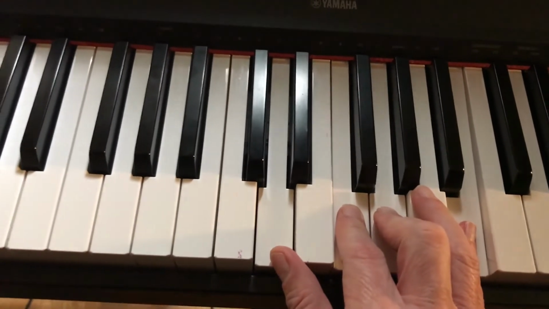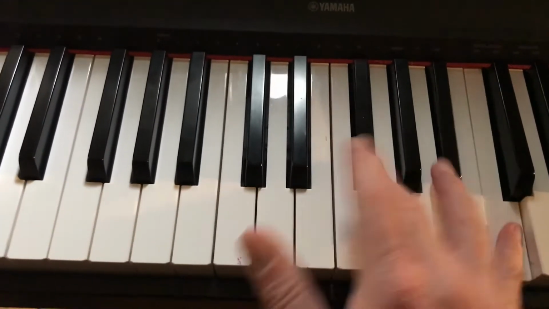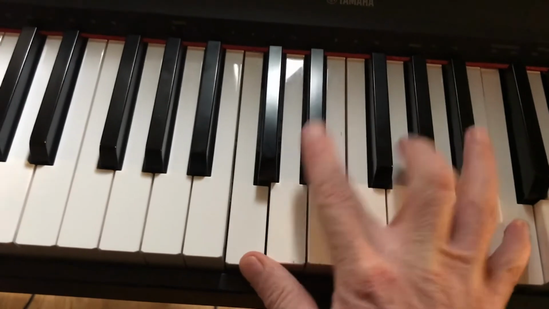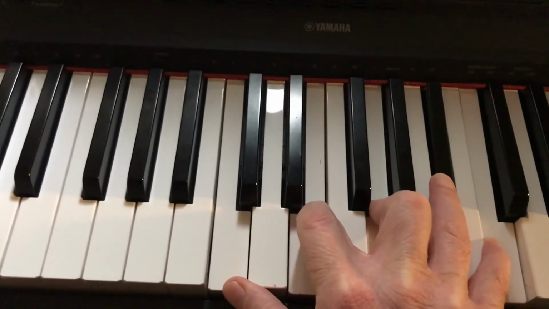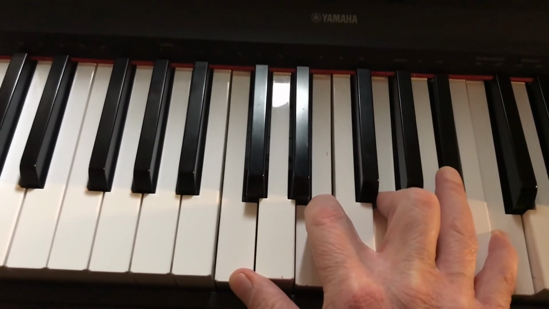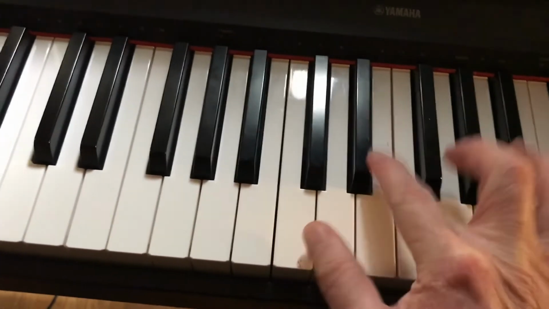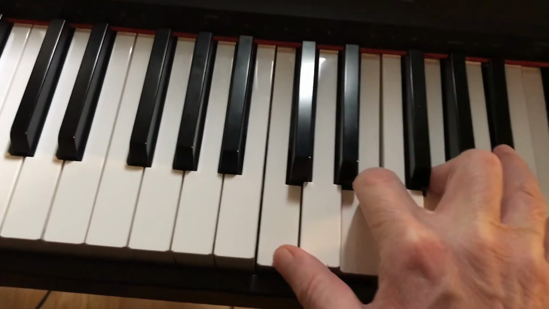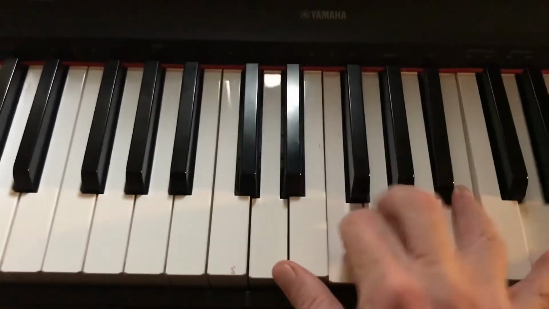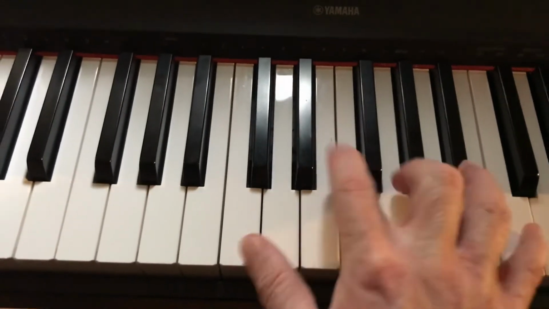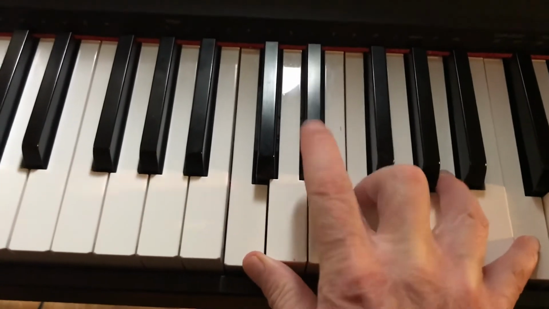But one thing's for sure, the blues starts on the C chord in the key of C. It then goes to the F chord and back to the C chord. Finally, the G chord, the F chord, and the C chord.